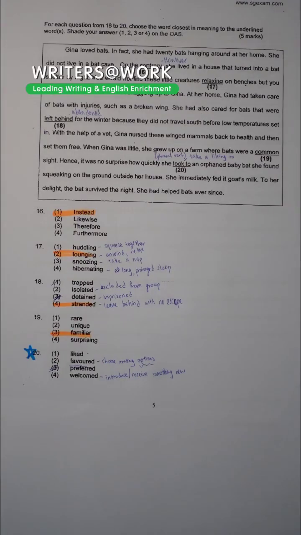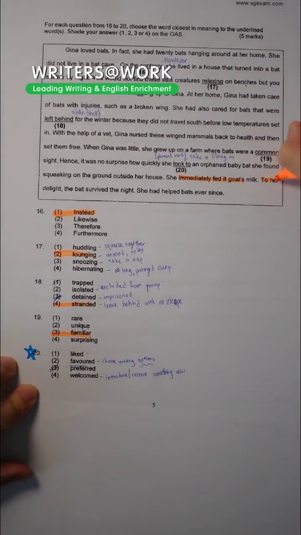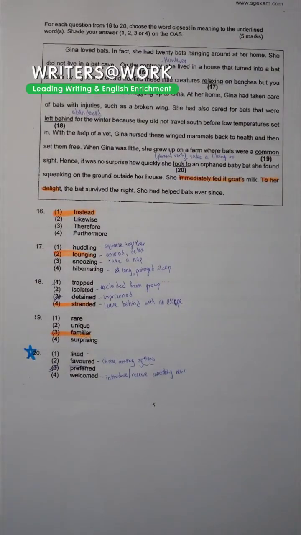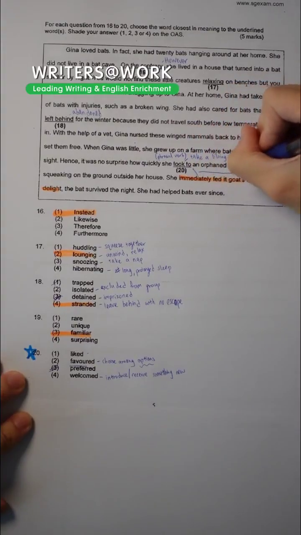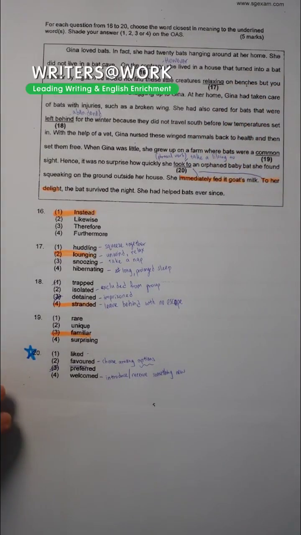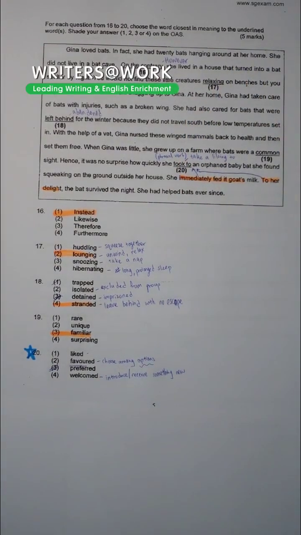If you take a look at the sentence over here, how quickly she welcomed versus how quickly she took a liking to a bat. You need to look at the context of the sentence, right? She immediately fed it goat's milk and to her delight. So the rest of the passage does give you clues over here that she doesn't just welcome or introduce it, but she is caring for it. There's an additional effort being put on Gina's part that shows her additional liking. So yes, these context clues are pretty important sometimes to help you filter out your answer. Otherwise, the answers can be a pretty close match for each other. You might struggle to pick out the closest match.